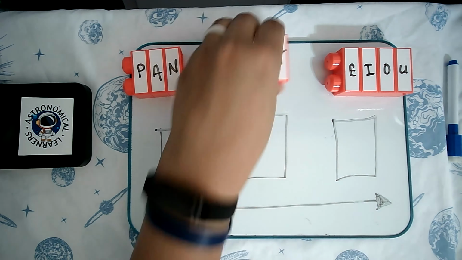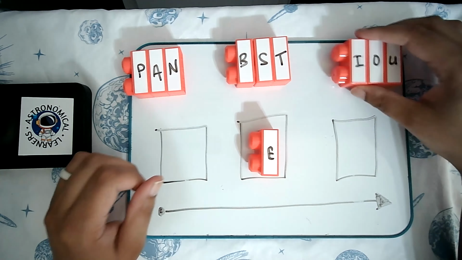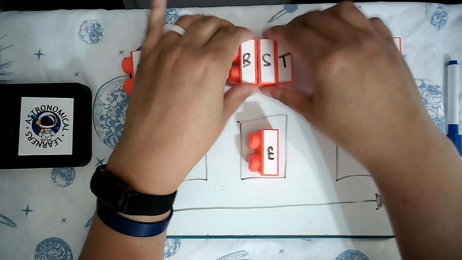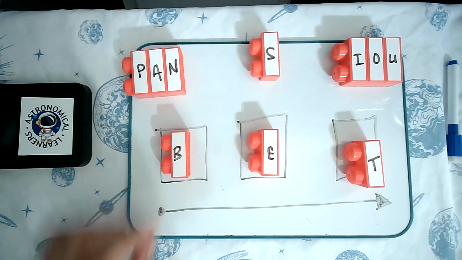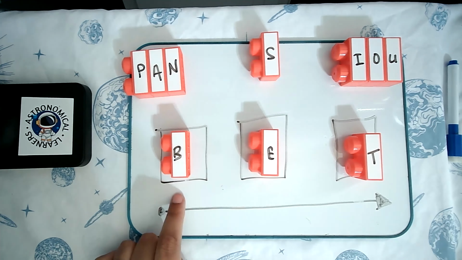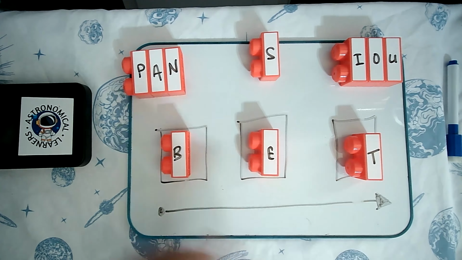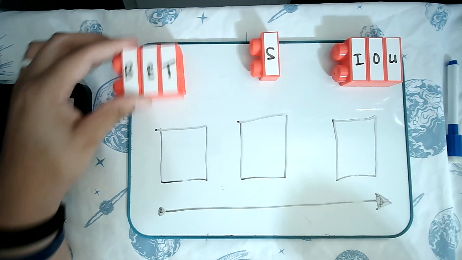So we still have some vowels here. Let's put E in the middle, which is the short vowel E. And let's put a B here and a T here. Next we have B, E, T, bet. So we put them together and we have bet. Great job.